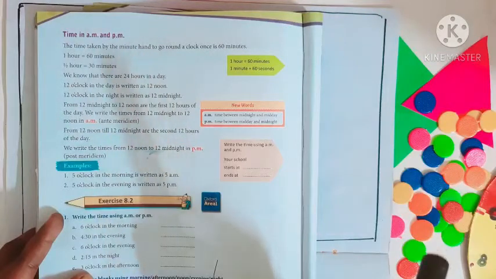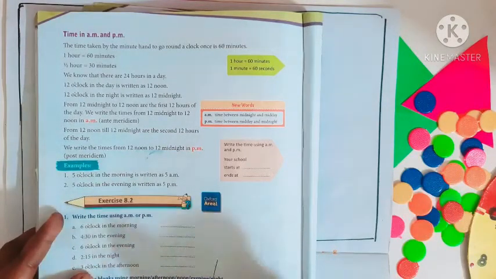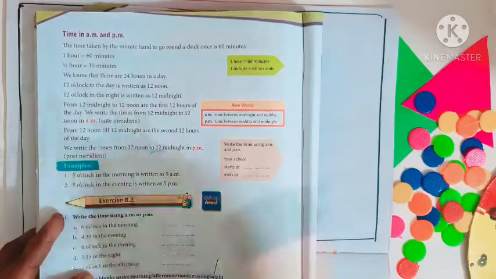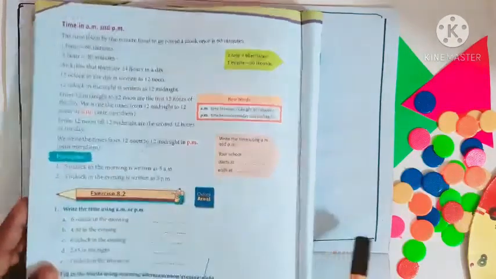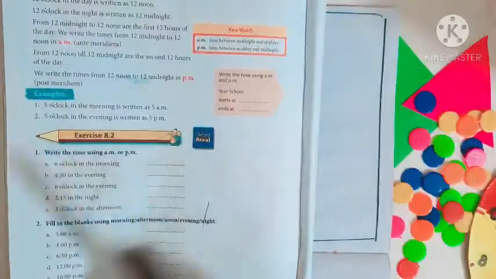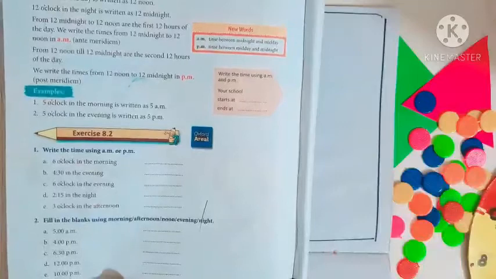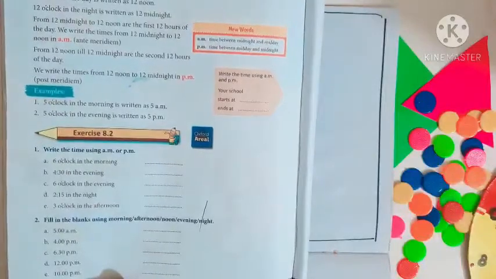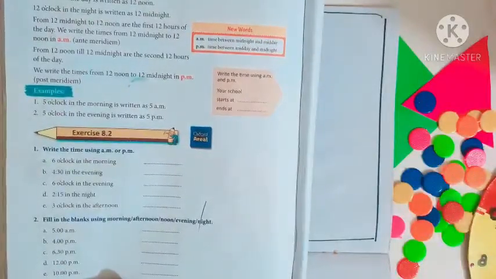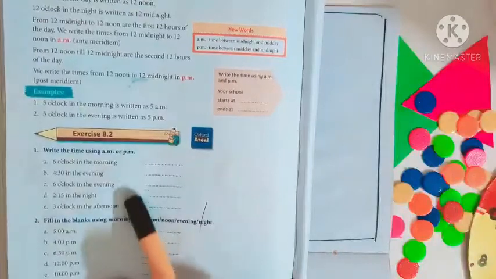That can be said as post-meridian. So now you know the explanation of AM and PM? Fine. Good. So with this, the timings will be given. You have to write the AM and the PM in exercise 5.2. You can take the book and write it with a pencil. 6 o'clock in the morning. Very good. It is AM. 4:30 in the evening. It is PM. Good. So likewise you complete the other ones.